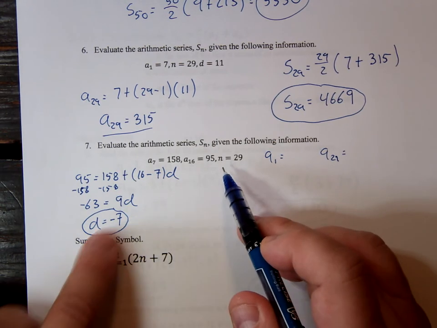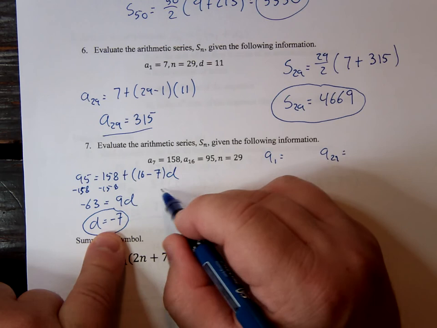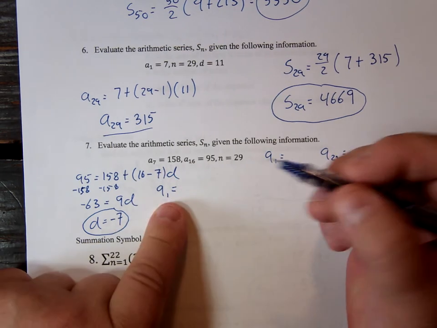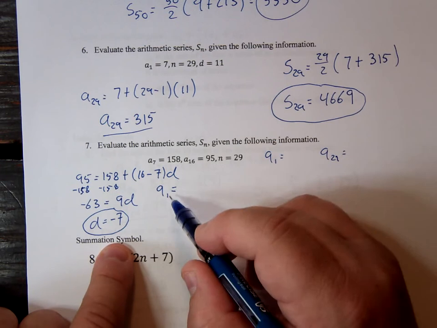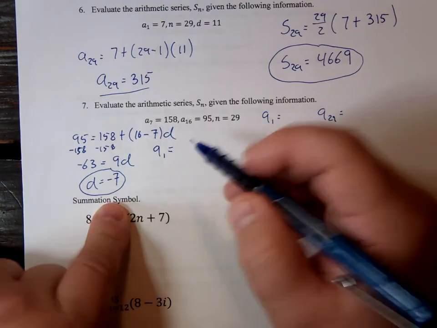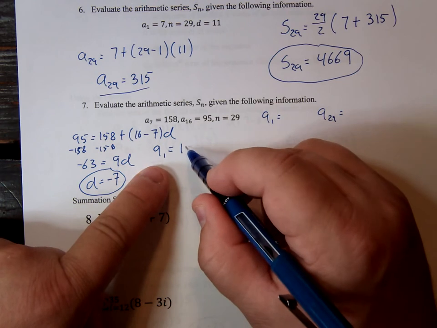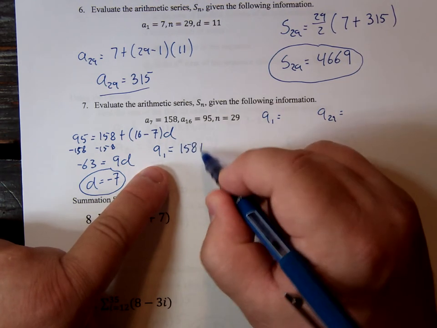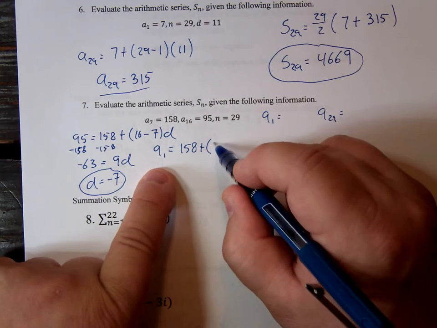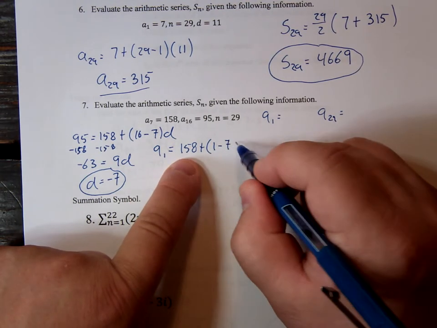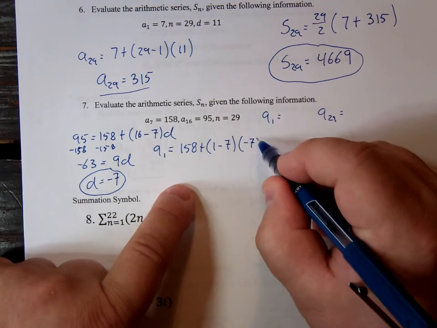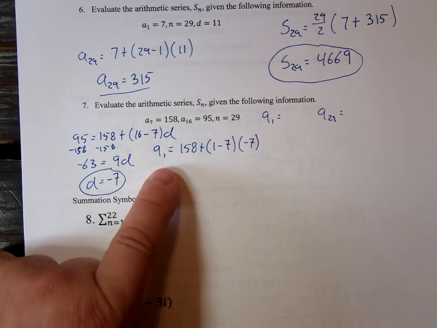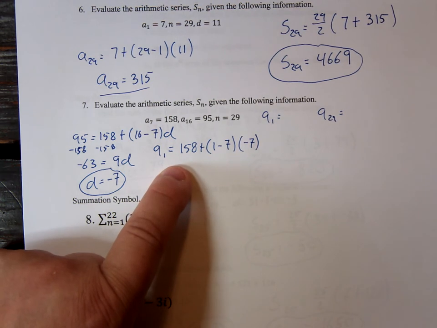And so now I can get the first term by just plugging in what I know. I'm going to use the 158; it doesn't matter which one I use. 158 plus, remember, the first term minus the 7th term, times negative 7. So 158 plus, parentheses, 1 minus 7 times negative 7 is 200.